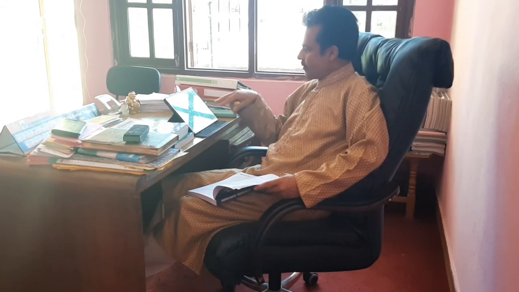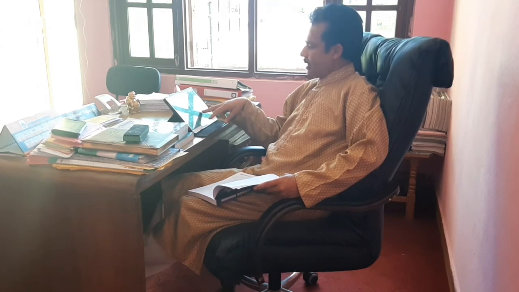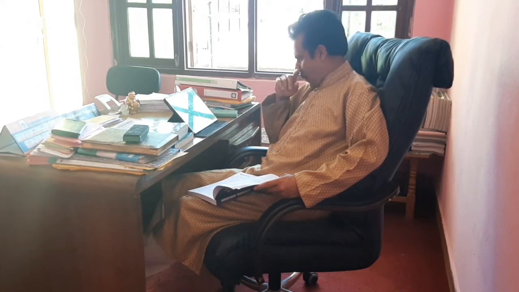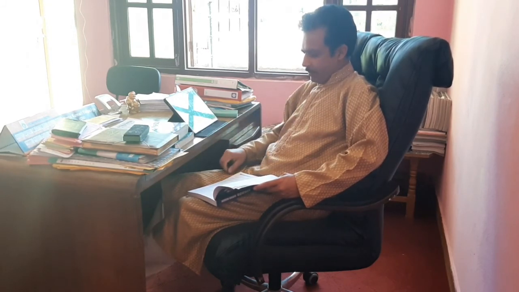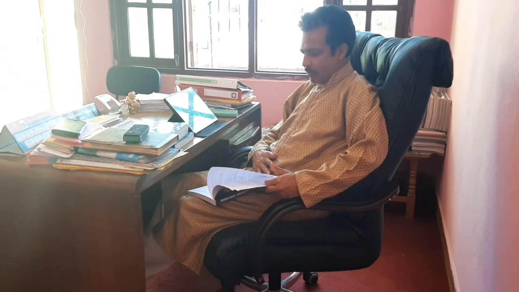And 4.16875 times 10 to the power 4, that is capital F. 2 times 10 to the power 7 kg, that is M1. Capital G is given, gravitational constant. Then what to calculate? Do you know? You have to calculate M2. You have to calculate M2.